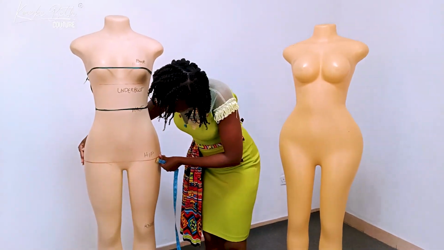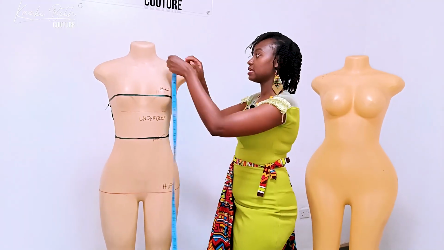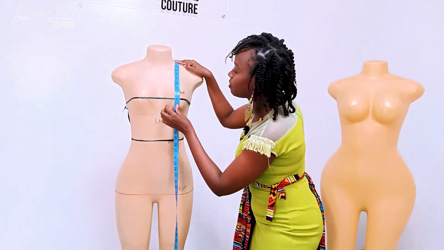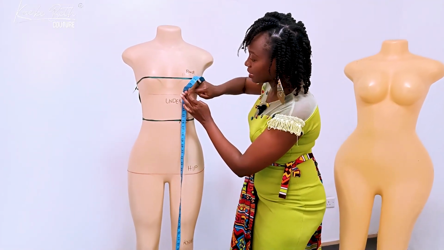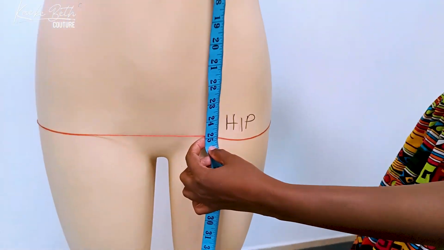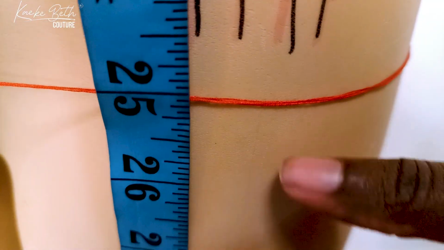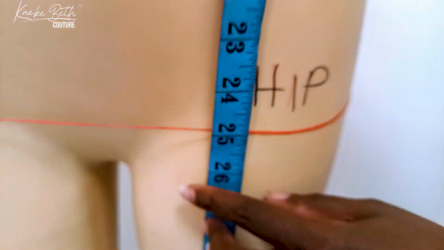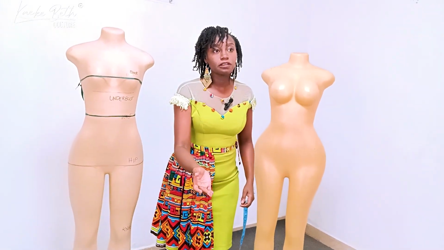We take the hip length, that is from the shoulders to the point where the hips are the widest. So again, from the base of the neck, over the bust, to that point. Here we have 25. So the hip length for this specific dummy is 25.